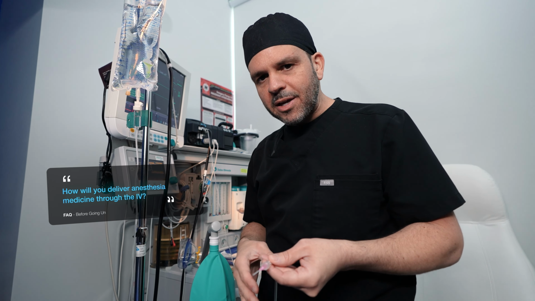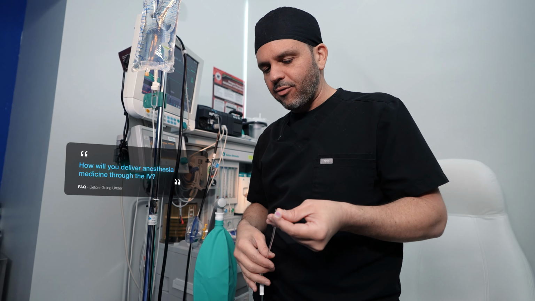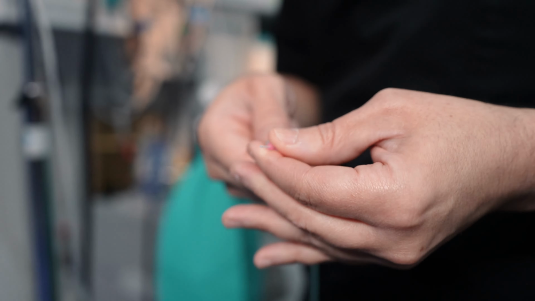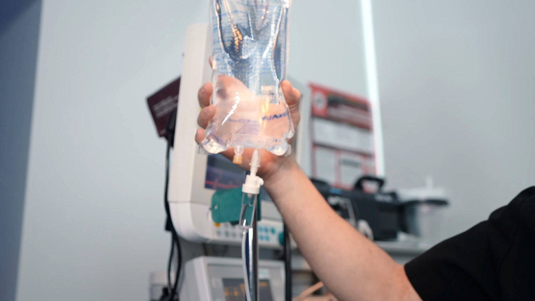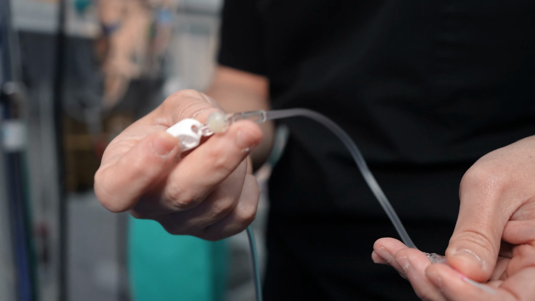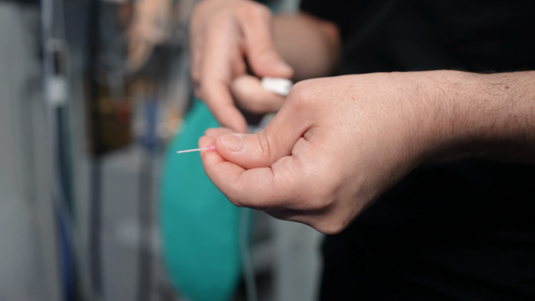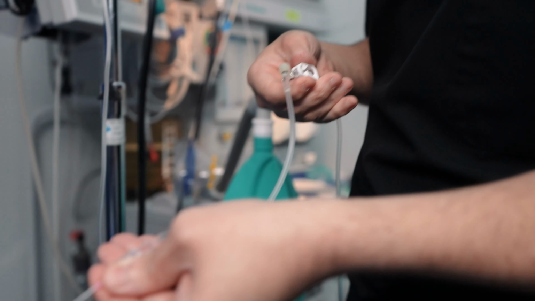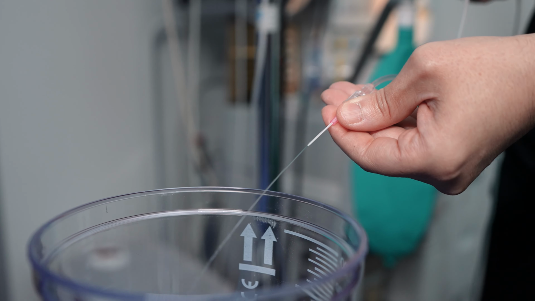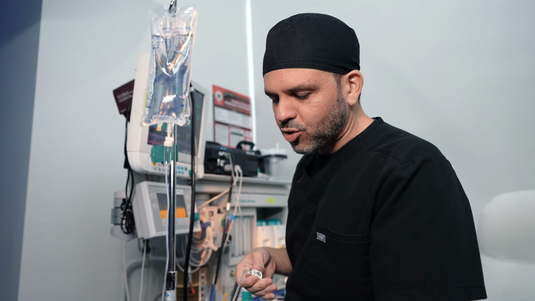The other question my patients have a lot is how I'm going to deliver anesthesia medications into their IV. This is an IV catheter, an angiocath, and it's hooked up to my IV line, and here I have my IV bag that I'm going to be using to give fluids to the patient. I have these ports where I'm able to deliver medications through, and it'll go directly into their vein. As I open my IV, as you can see, the fluid will go in to the patient. So that's how I'm able to hydrate the patients and deliver medications directly intravascularly.